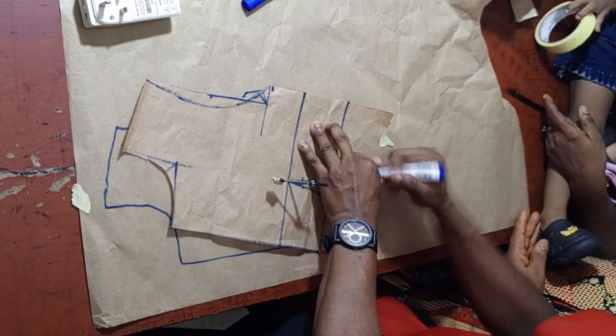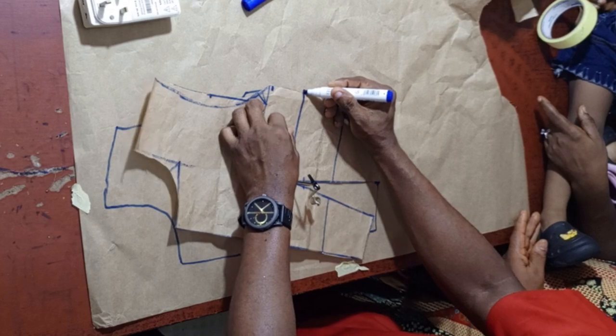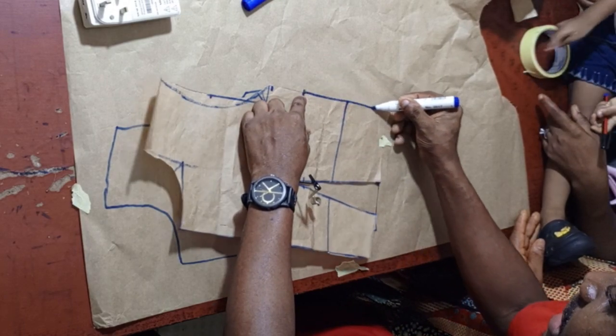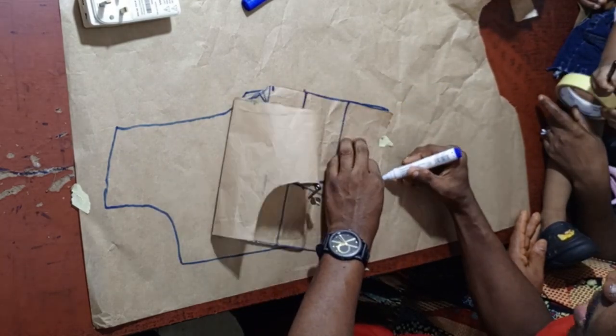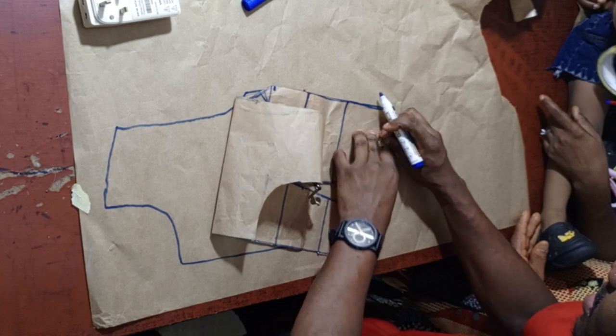So the next thing you need to do is, look at it. Look at the new bust dart. Are you seeing it? So this new bust dart, all you need to do is to retrace it, guys. Now look at it. We are retracing. Okay. Now connect. Are you seeing it? We have closed the dart. Connect it like this.